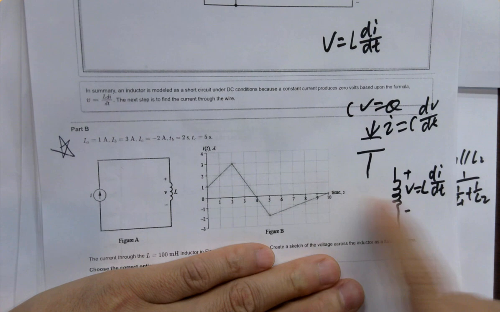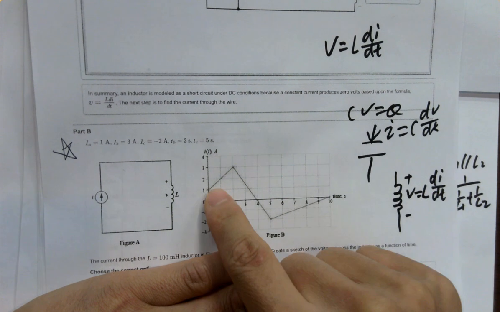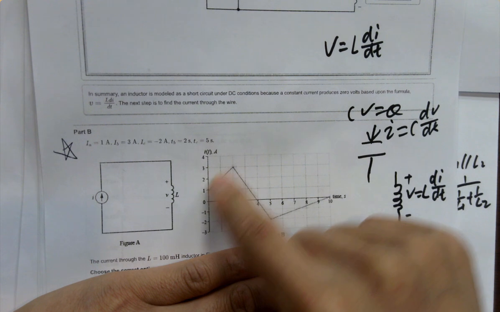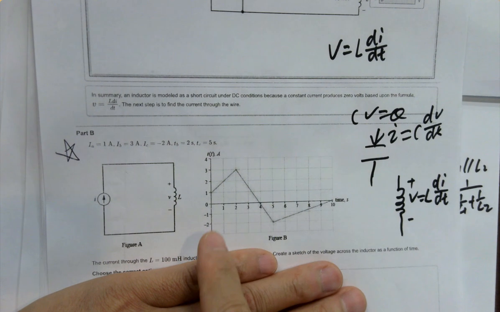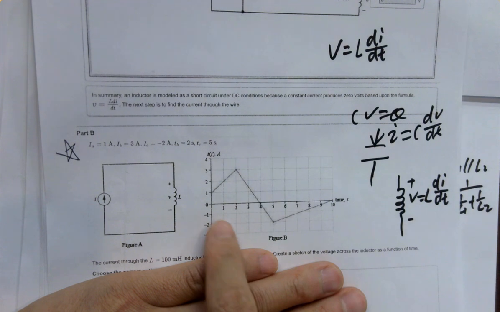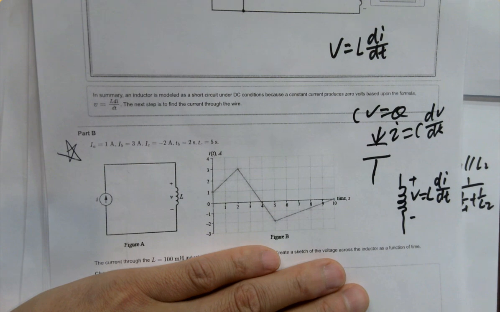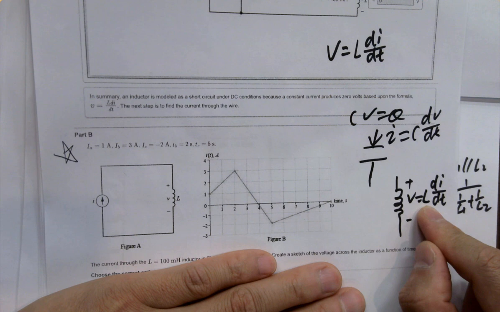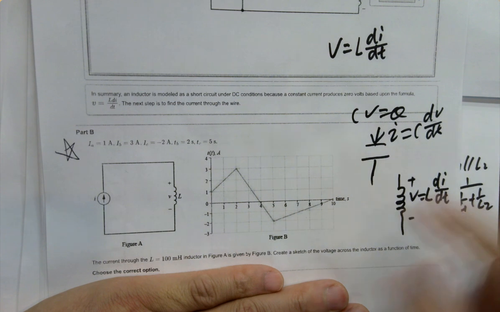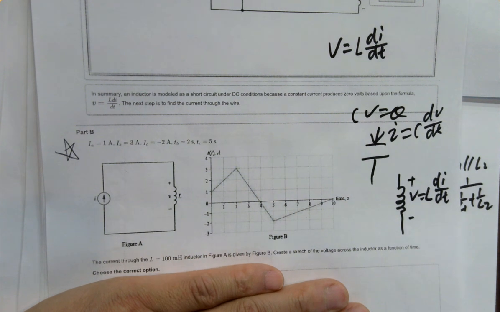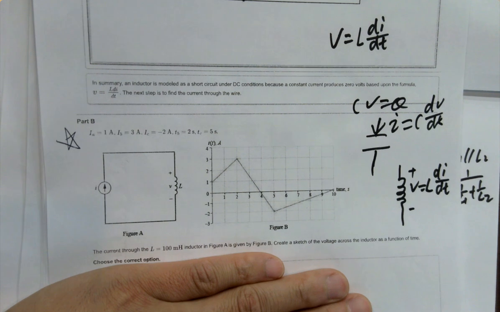So the current is alternating, it's a linear current. Because of di/dt, we are looking at the slope here. It's a linear current, so you know the slope is constant. It's 2 amps on the y axis over 2 seconds on the x axis. So 2 divided by 2 is 1. And you multiply by the inductance, which is 100 millihenry. So 1 times 100 milli is 100 milli, and the unit is volts. So we're getting 100 millivolts.